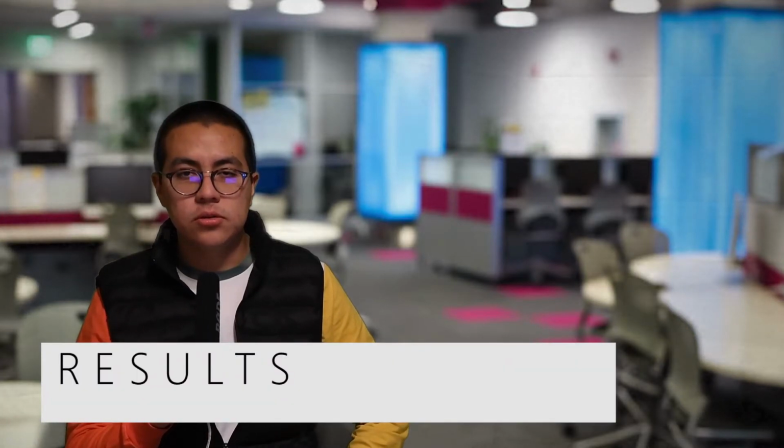The where: we are going to do our calculation in Excel. Why? We decided this method was the most adequate for the data that was given to us. The how: we use the techniques that were given to us in class. Now we will evaluate our results.